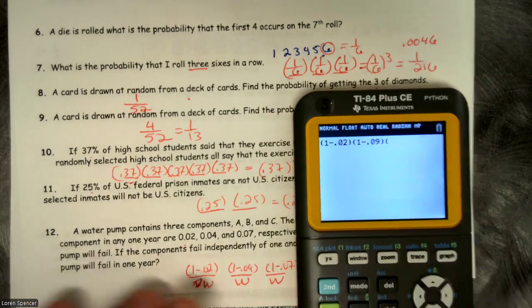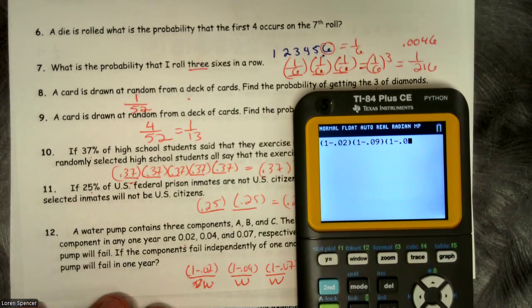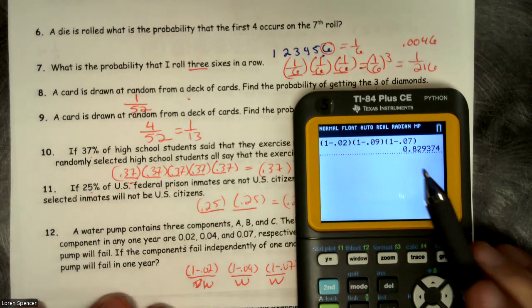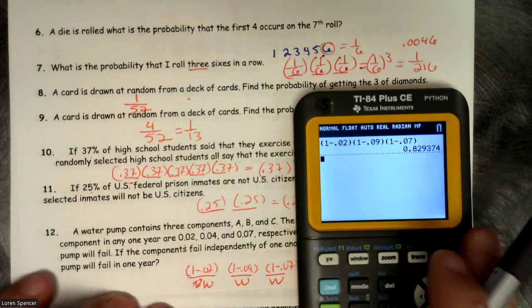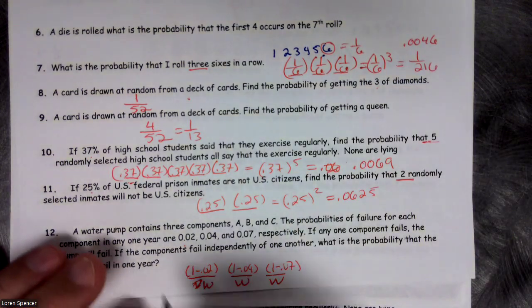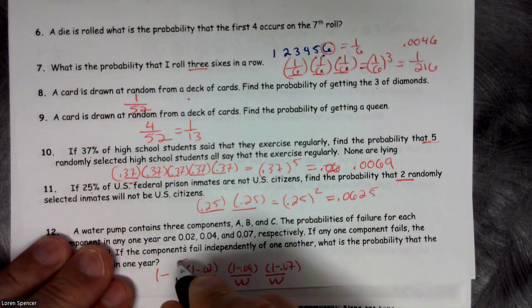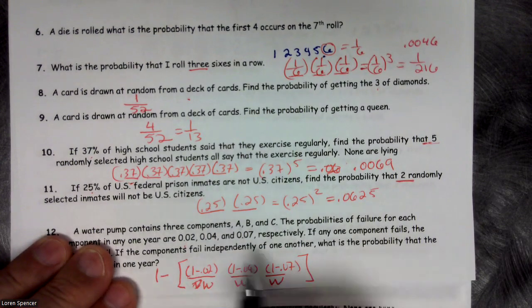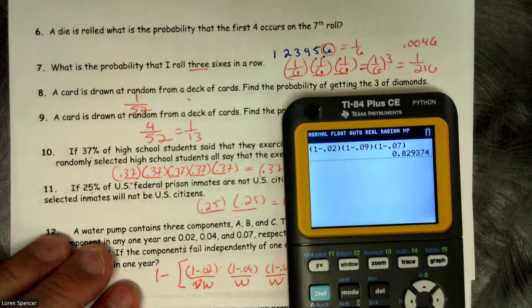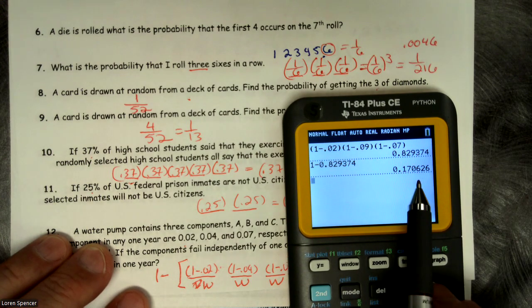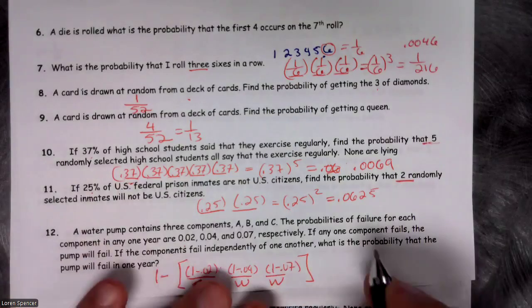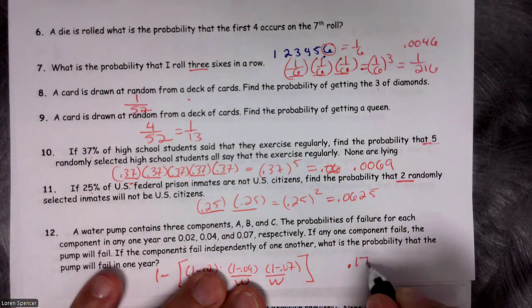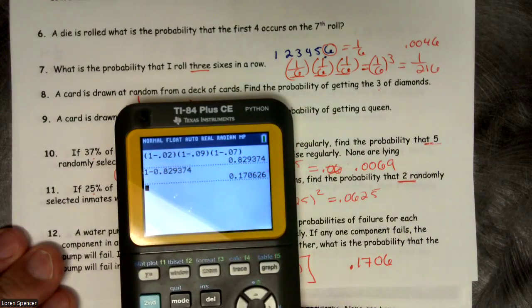parenthesis 1 minus 0.07. Well, that's the probability the pump works, but I don't want the probability of work, so I need to find the complement of this whole thing. So I'm going to subtract that probability that I just got from 1. So 1 minus this probability tells me the probability the pump will fail. There's about a 17% chance, 17.06, because remember, we're going to 4 decimal places.